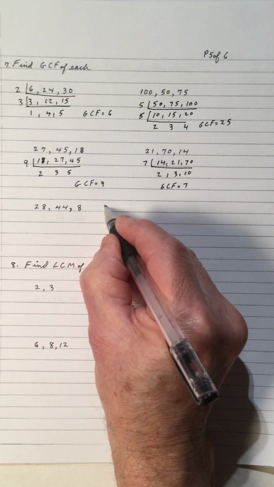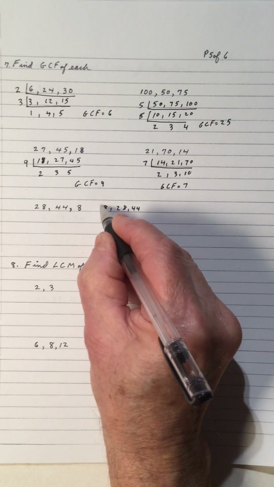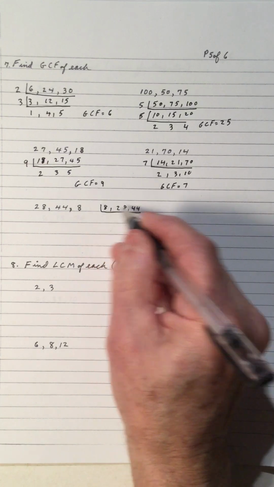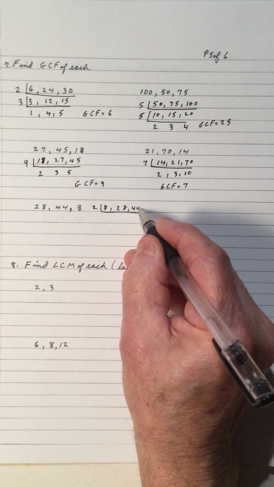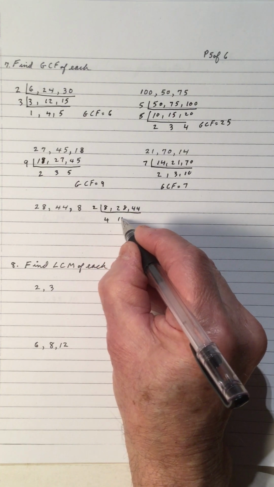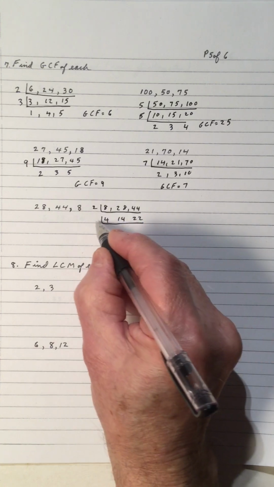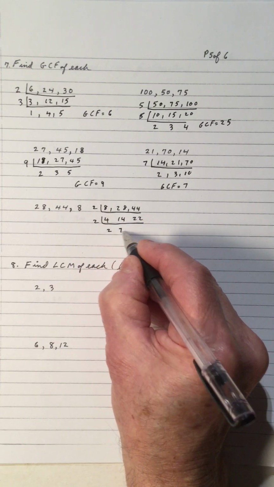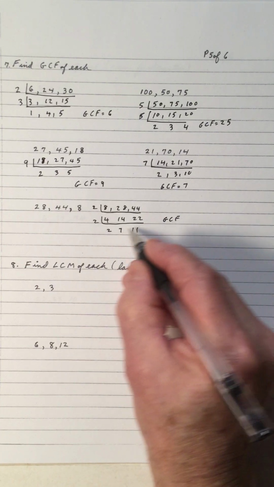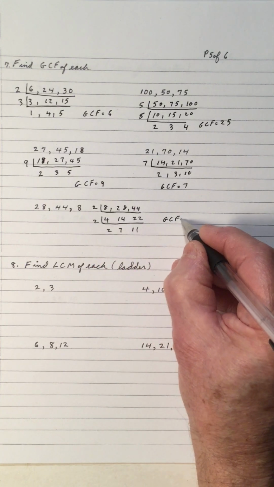And I see an 8, 28, and 44. Again, I start with the lowest first. Now, they're even, so I'll divide by 2. Because it's a 4, 8, and 8 is even. So that's a 4, 14, 22. Again, they're even. So divide by 2, I see a 2, a 7, and 11. So the GCF, there's a 2 here, 7, no GCF. So 2 times 2 is 4.